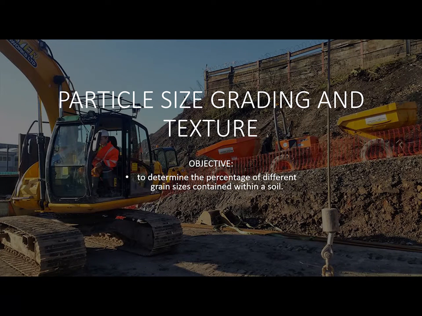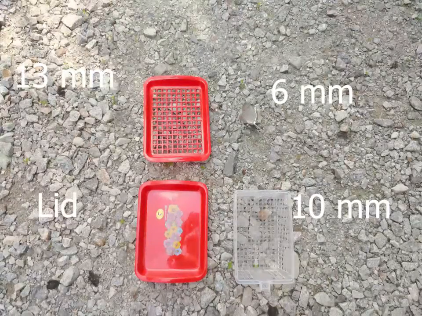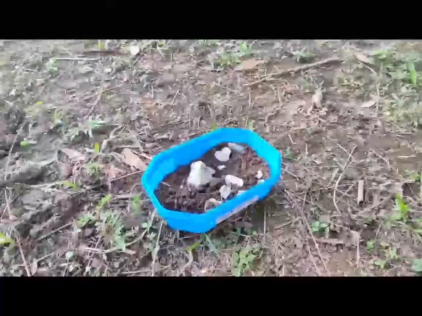The objective of this test is to determine the percentage of different grain sizes contained within a soil sample. So this is my apparatus, a 3-sieve set with different sizes.